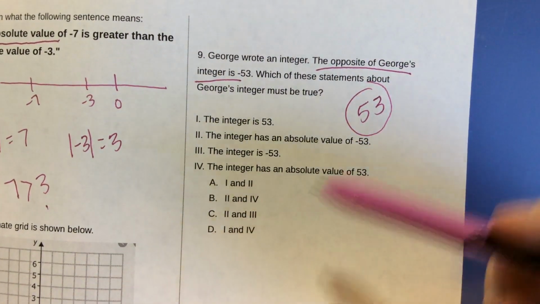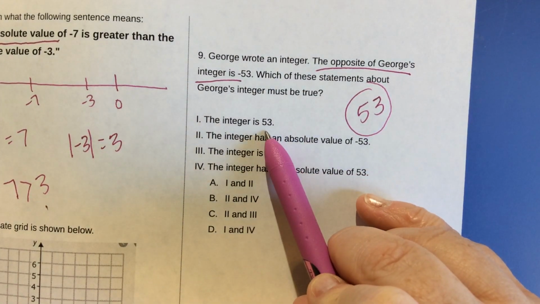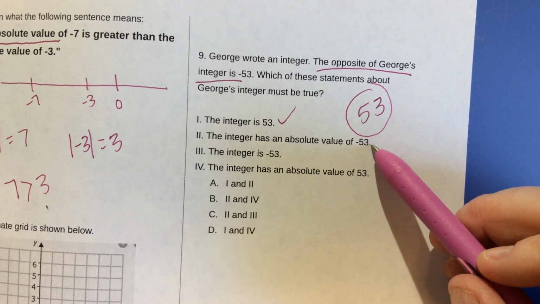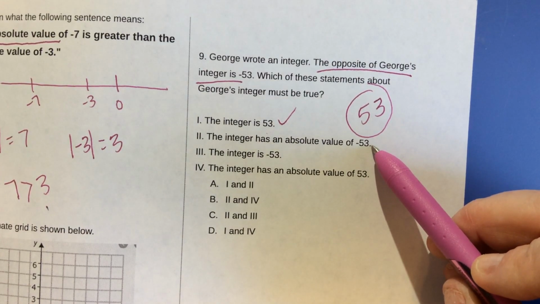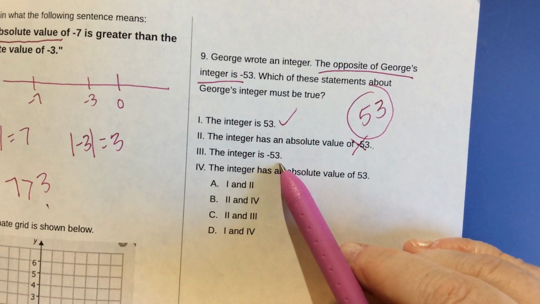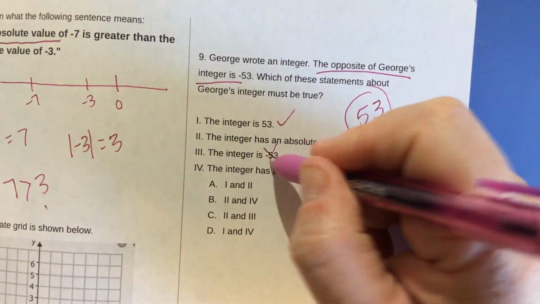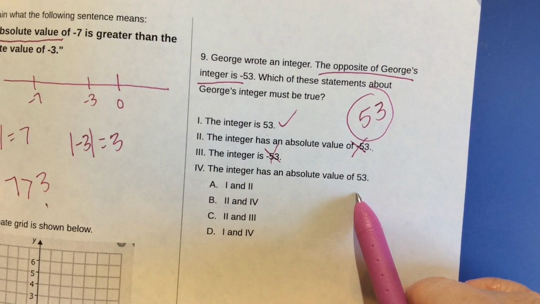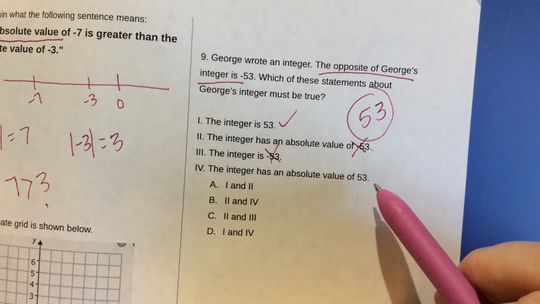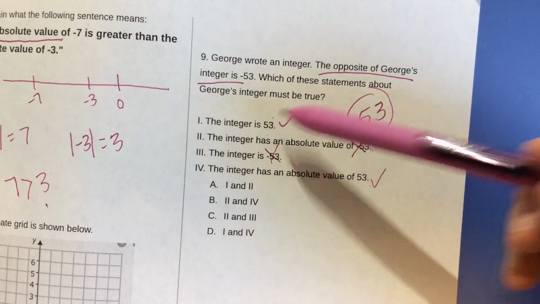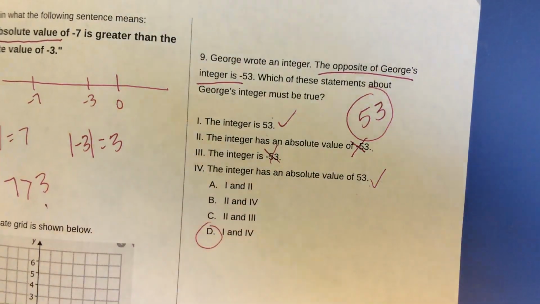So now we want to know which of these is true. The integer is 53. Yes, that's true. The integer has an absolute value of -53. No, our absolute value is always positive. The integer is -53. No, because the opposite of it is -53. The integer has an absolute value of 53. Yes, because 53 is 53 spaces from 0. So it is sentence 1 and 4.